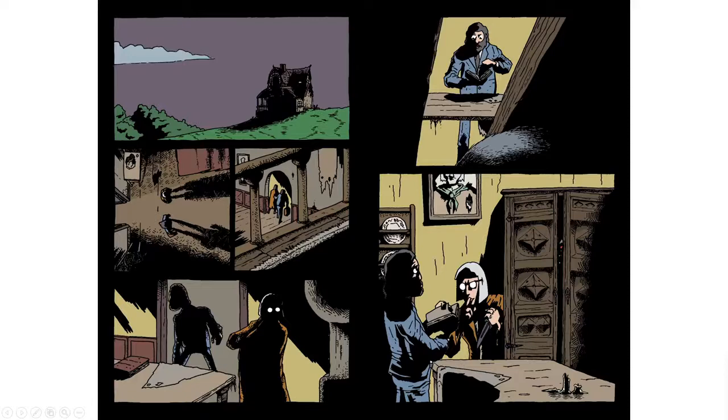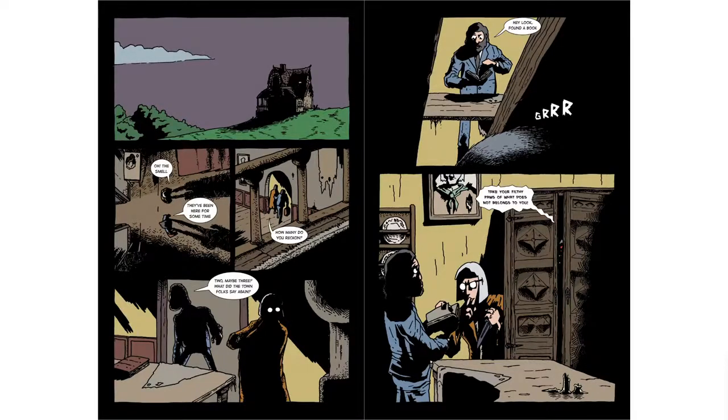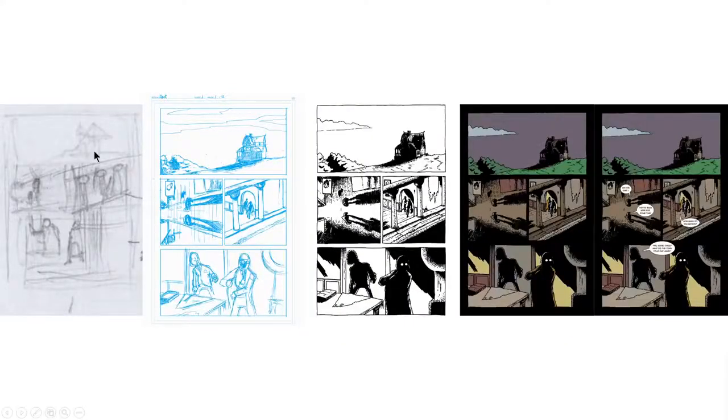After doing the colors, I put the lettering. And these pages, after that, you can call them officially done with the lettering and everything. And these are the first 2 pages. And here is just a recap of the process, how we went.